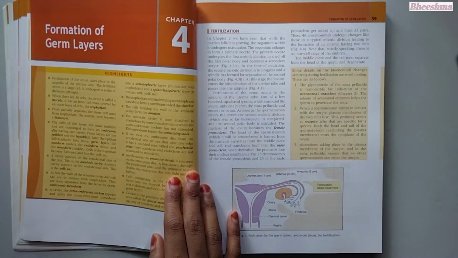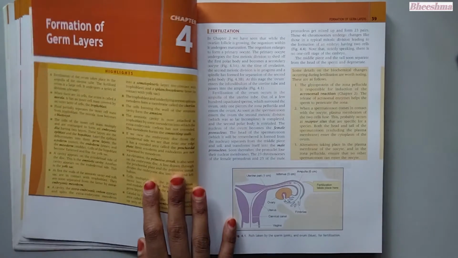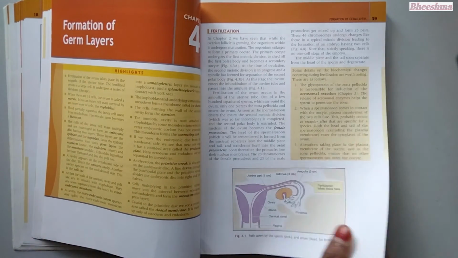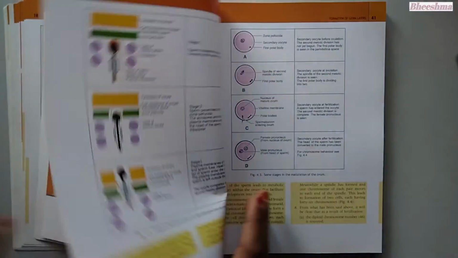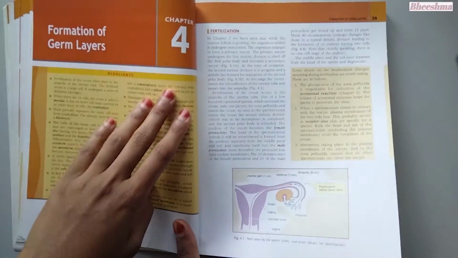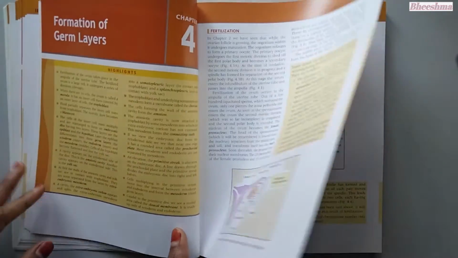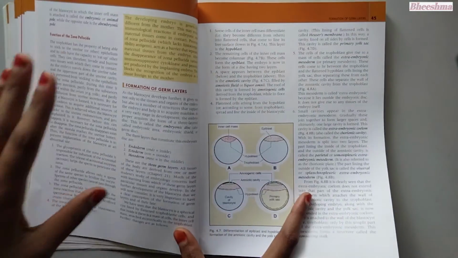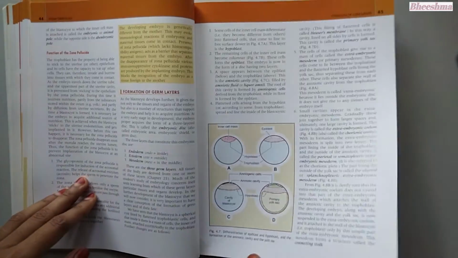The next one is the formation of germ layers. About the fertilization, the main path taken by the sperm. In each and every chapter, first they have given the highlights, the main important points of the whole chapter. Then about the cleavage, then the main points about the formation of germ layers.